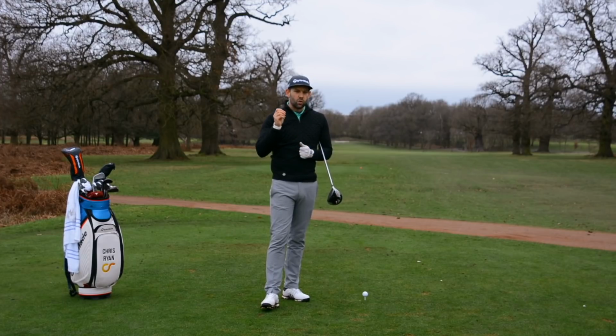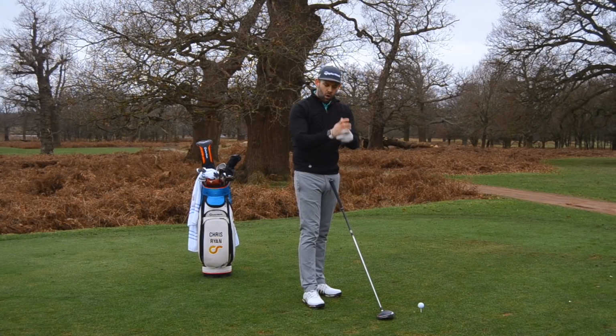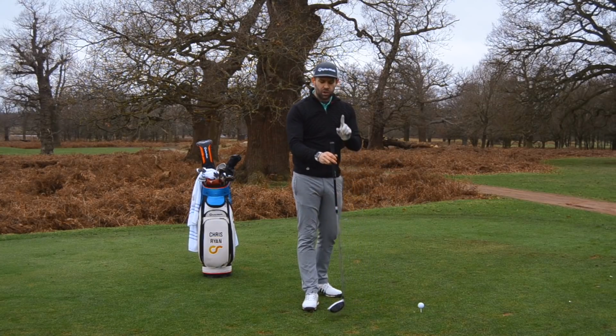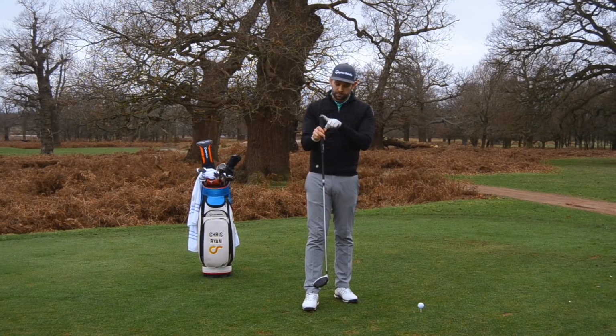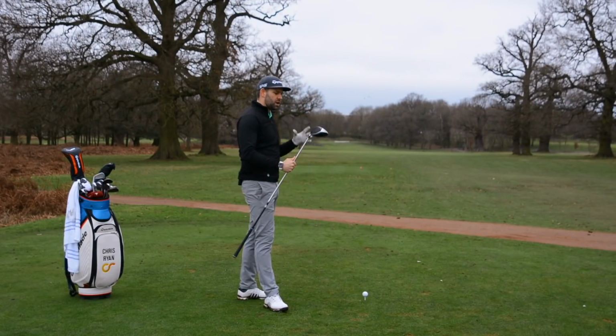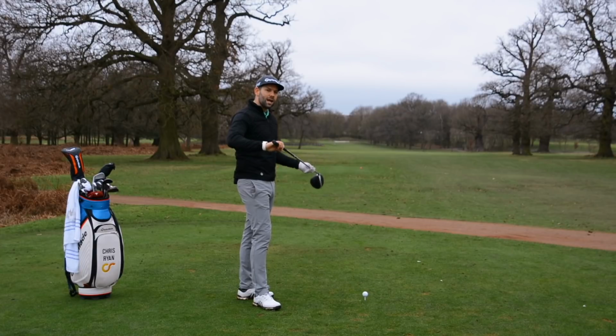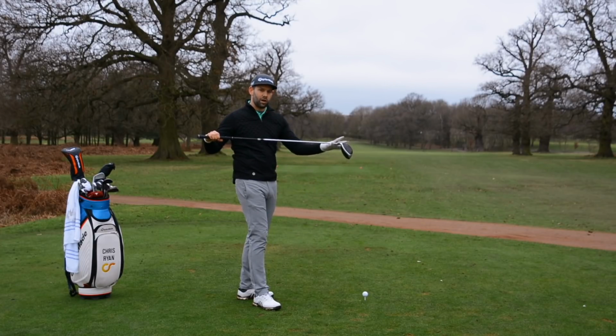So we're talking about path, but we're talking about the path of your hands, or if you want to think of it in a different way, the path of the grip of the club. Now, when we talk about path through impact, most golfers would associate that with the club head, and being honest, most conversations we have about path are about the club head, but we're going to talk about it slightly differently, about the grip end of the club and how that can relate to the path of the club head.